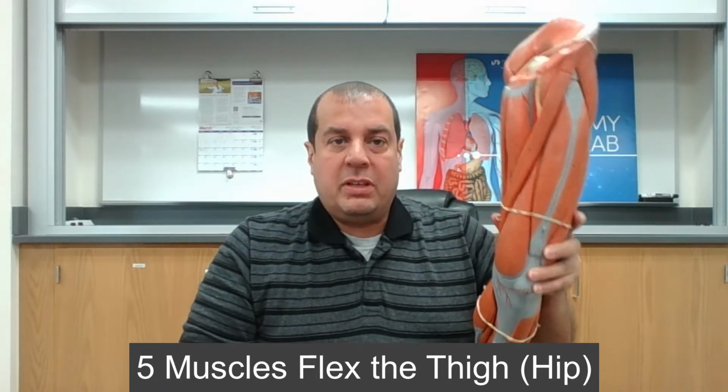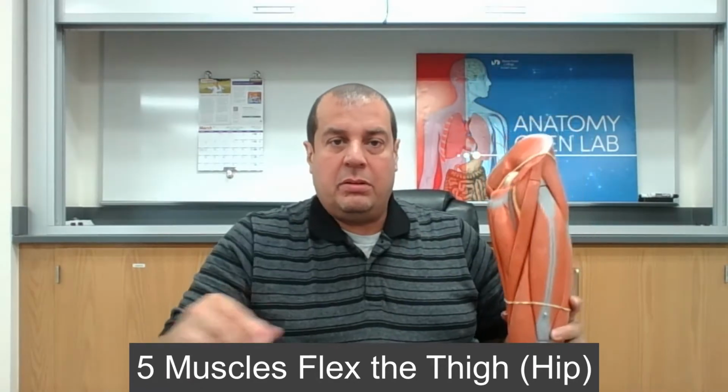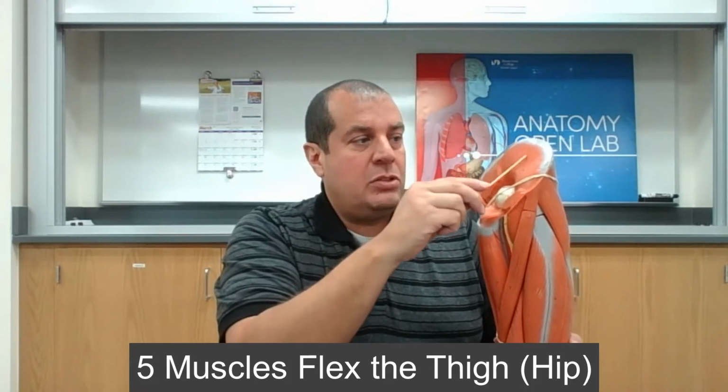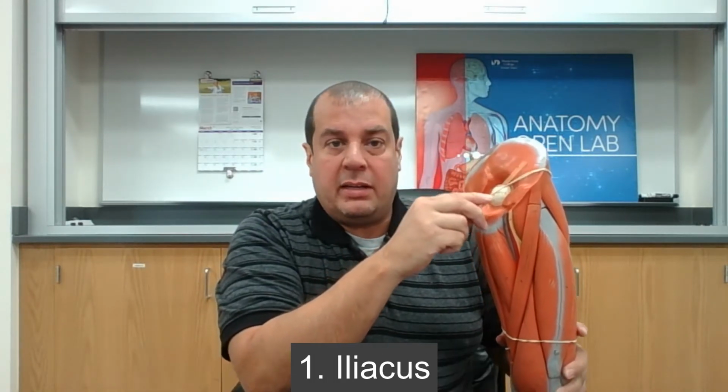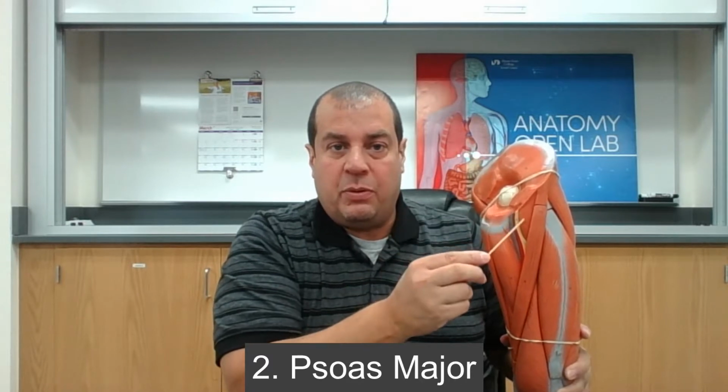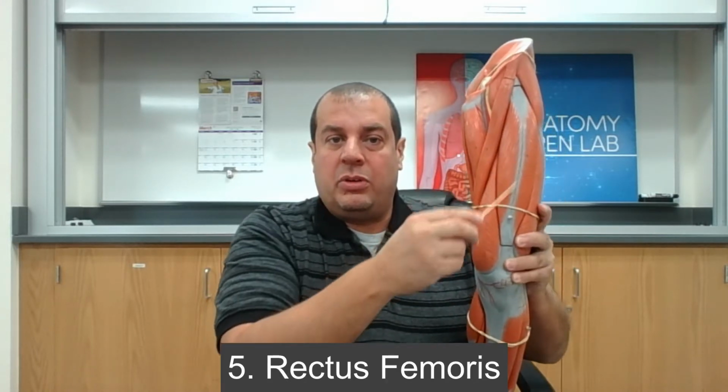The 5 muscles that flex the thigh are going to be up here. We have the iliacus and the psoas major. Both of these muscles come together and form the iliopsoas, and that's going to flex the thigh. Also, the Sartorius muscle is going to flex the thigh. The Tensor fasciae latae flexes the thigh. The Rectus femoris is going to flex the thigh.